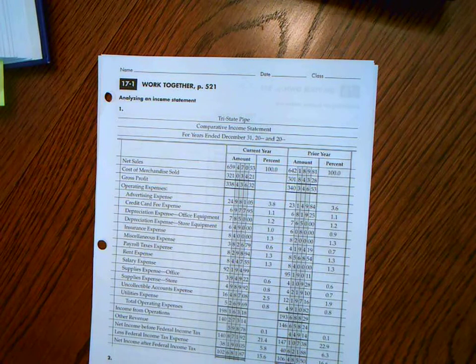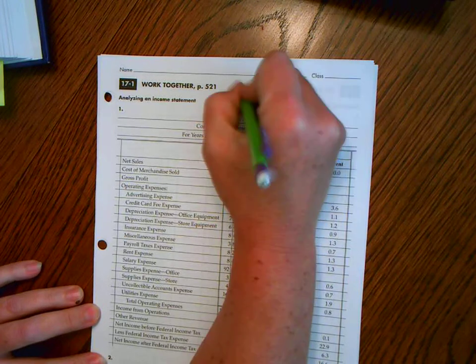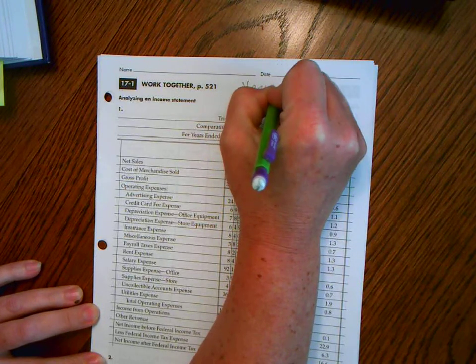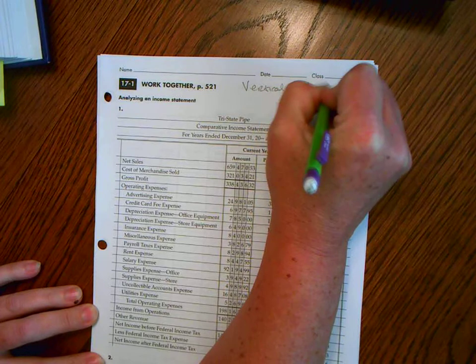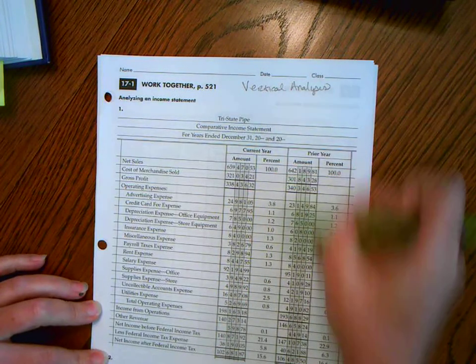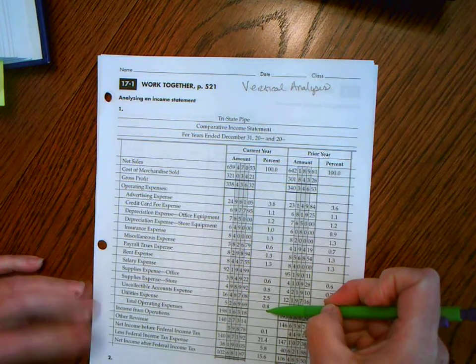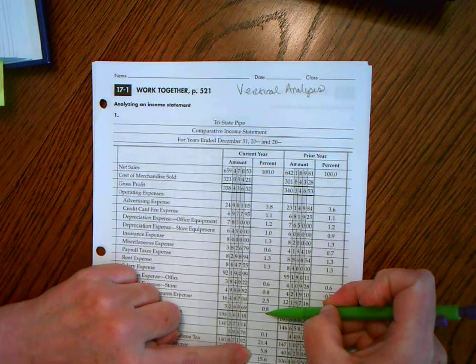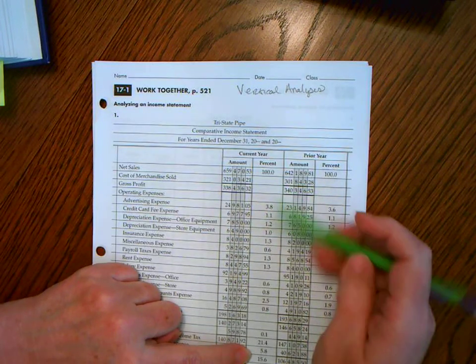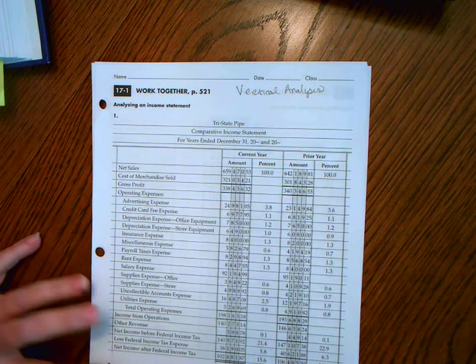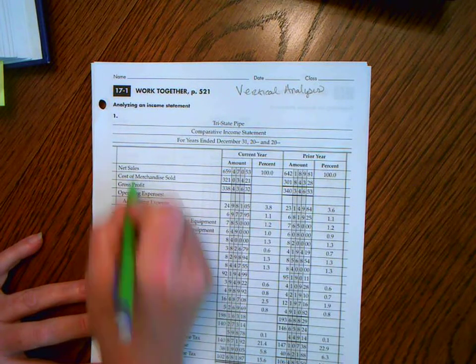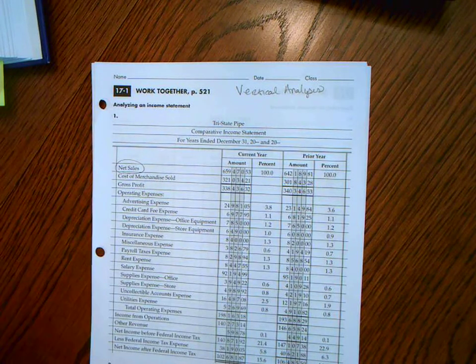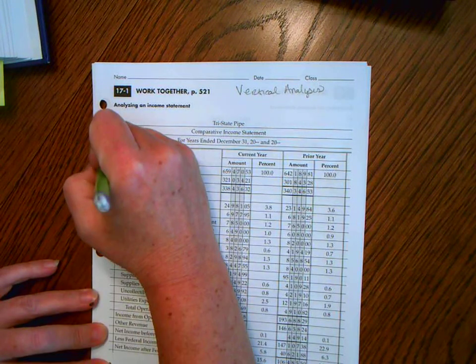Okay, so what we're going to look at first is the income statement, and this is all going to be vertical analysis at this point, and that means that we're comparing one number to another in a vertical layout, one item to another. And for an income statement, we are always going to be looking at net sales. We're always going to be dividing by net sales.